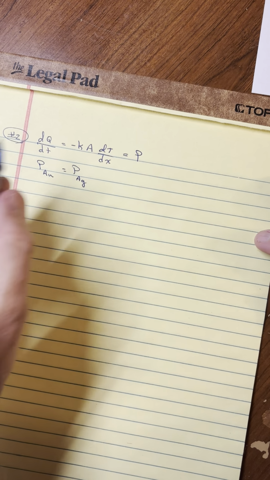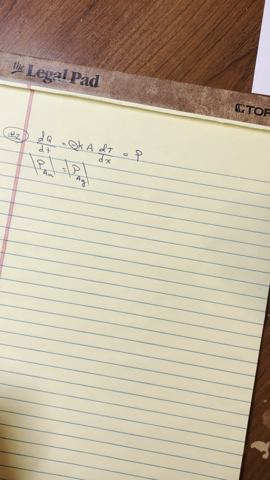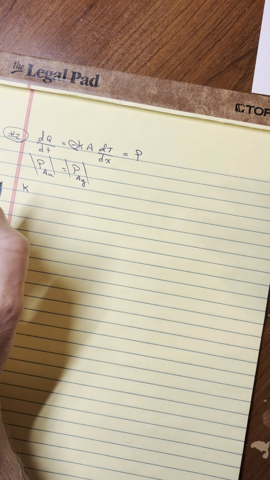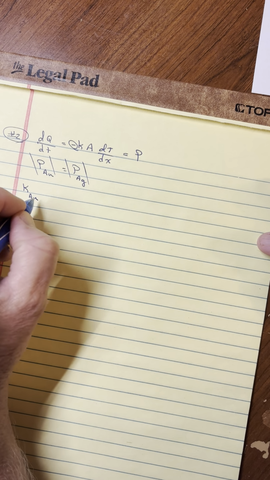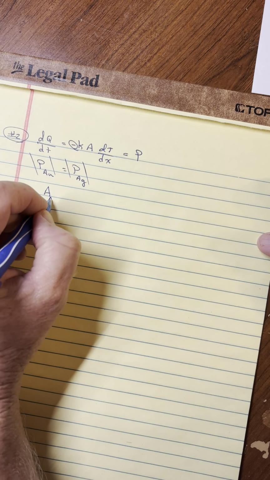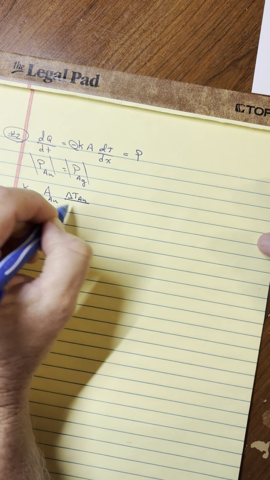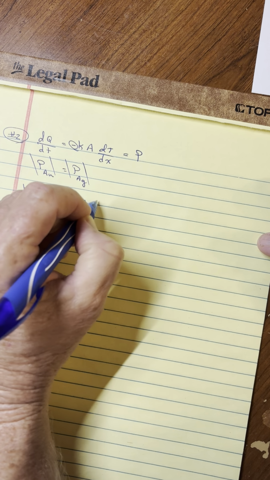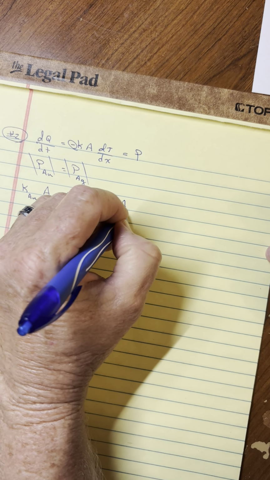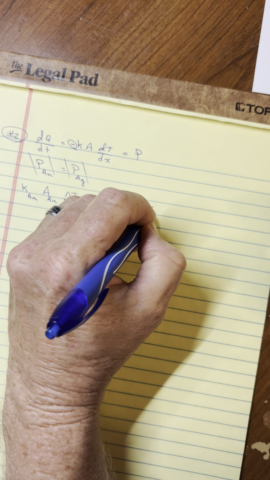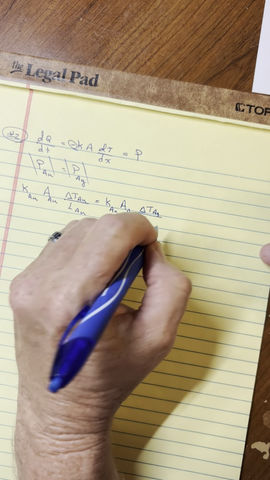And so when you set it up that way, and I'll just do absolute value, so I'll ignore the minus sign here, but you're saying the conductivity of the gold, cross-sectional area of the gold, the change in temperature of the gold, and the length of the gold would be the same as the conductivity of the silver, the cross-sectional area of the silver, the change in temperature of the silver, and the length of the silver.